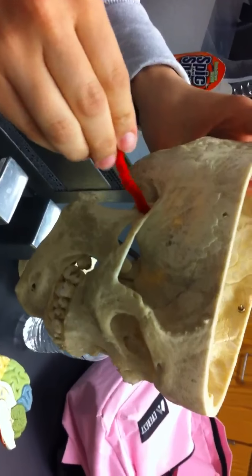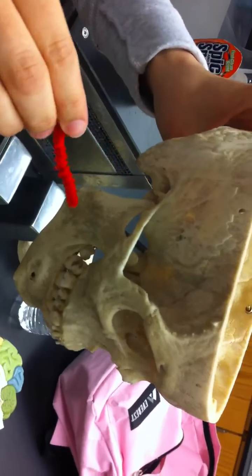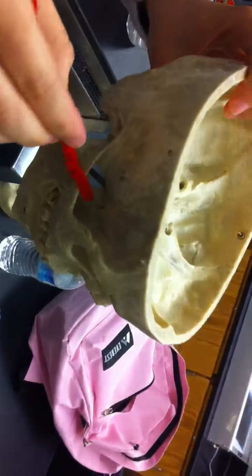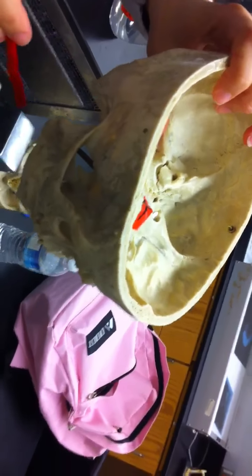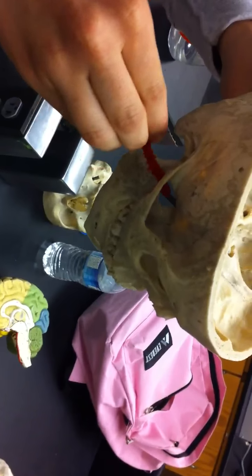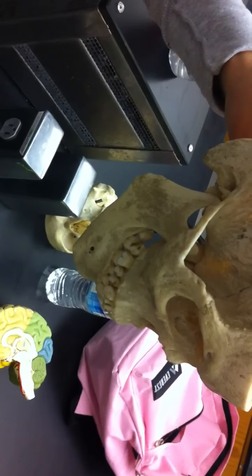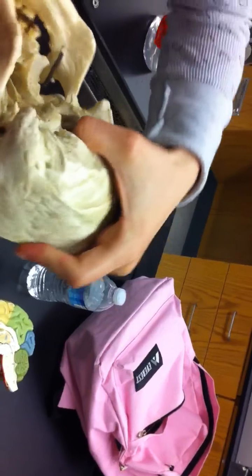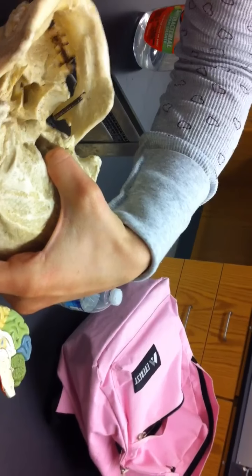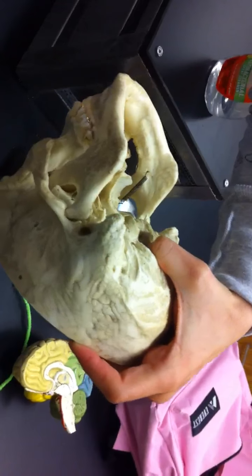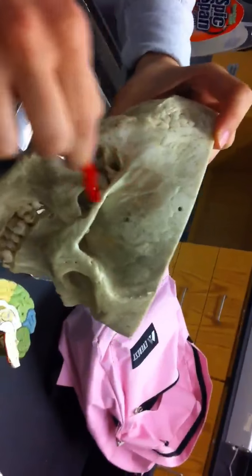This is the condylar process, and this one is the coronoid process. And this is the mandibular notch. The condylar process sits in the mandibular fossa, and they make up a joint.